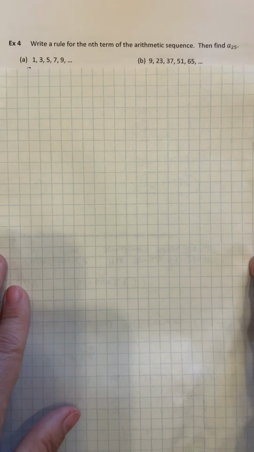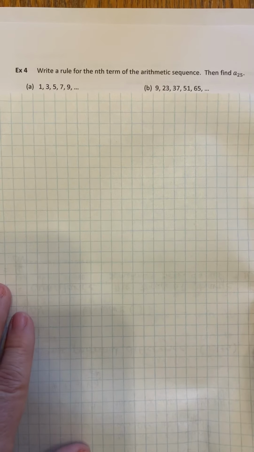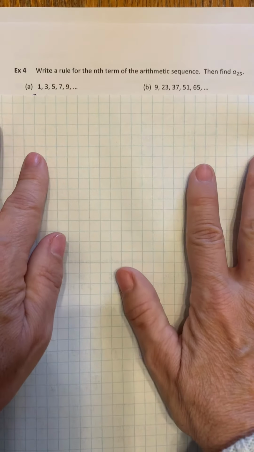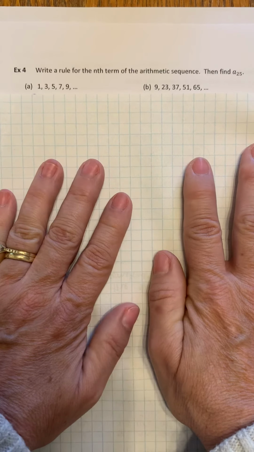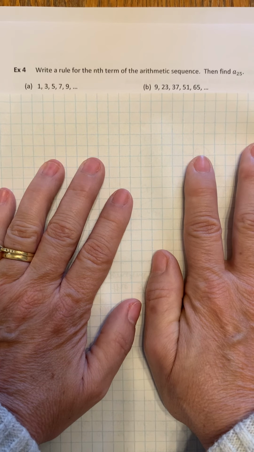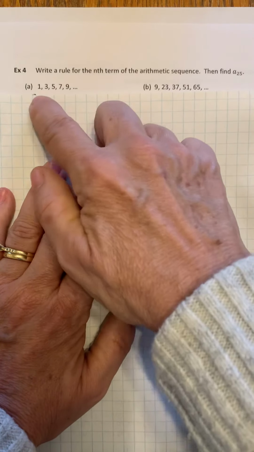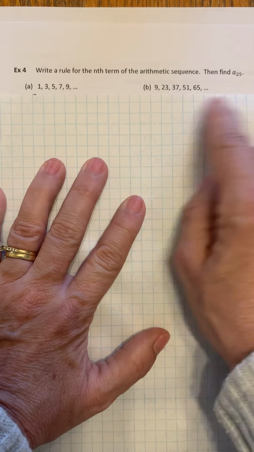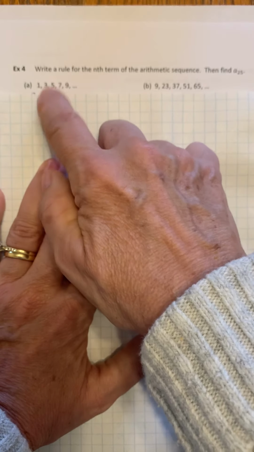Write a rule for the nth term of the sequence and then find the 25th term. Okay. We need to find out if it's an arithmetic sequence to start off with. And it is. We're adding 2 each time. So D is 2.